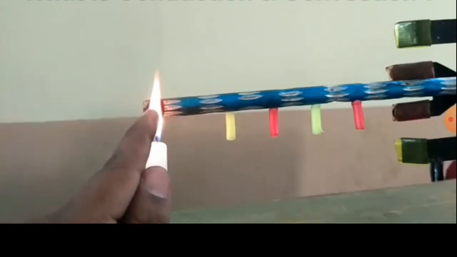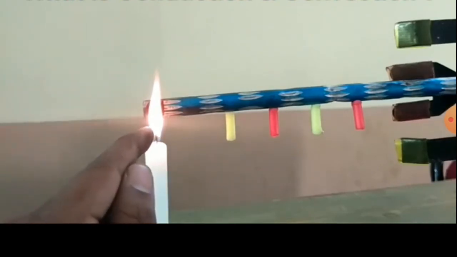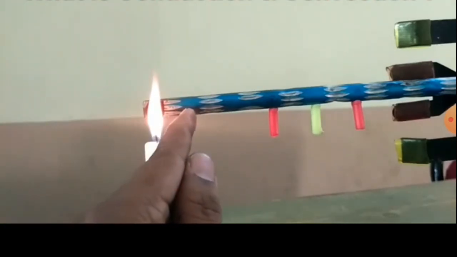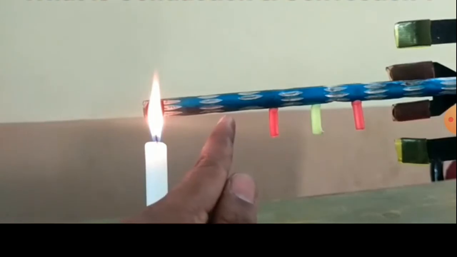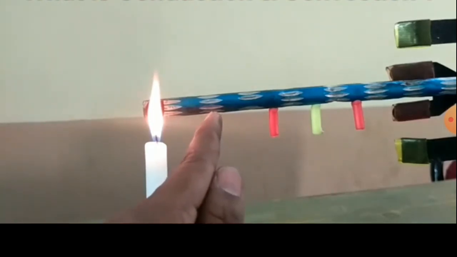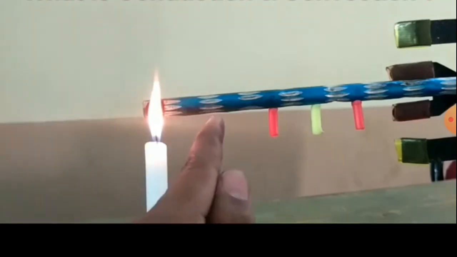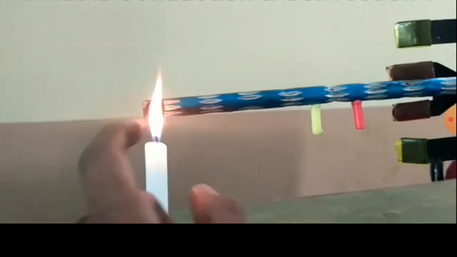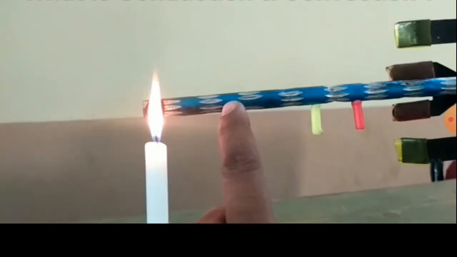Now start heating the metal rod at one end with the help of a candle, and observe carefully. After a few minutes, the first piece of wax starts to fall. It has now fallen down. Okay, now again after a few minutes, see the second piece of wax also falling down. Then again after some time the third one also falls.